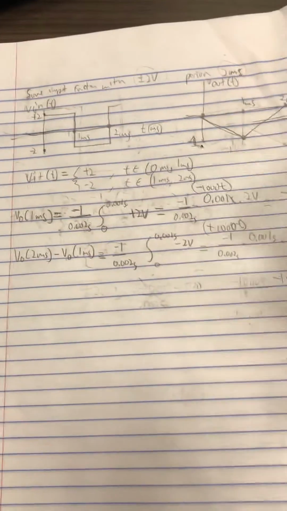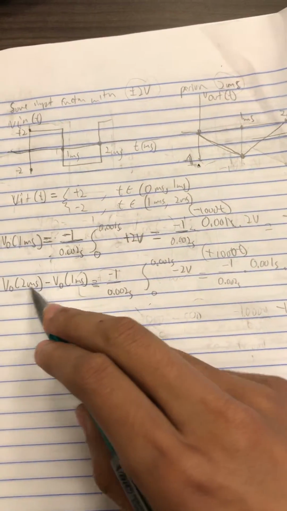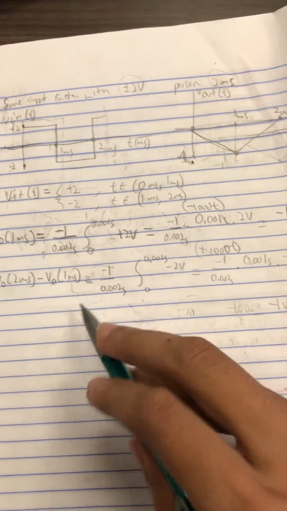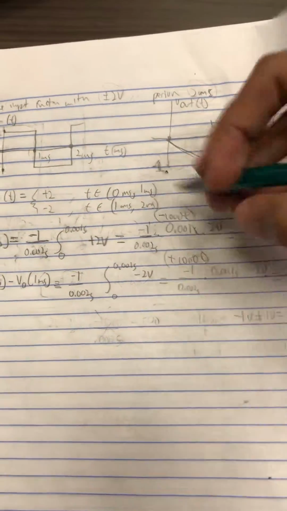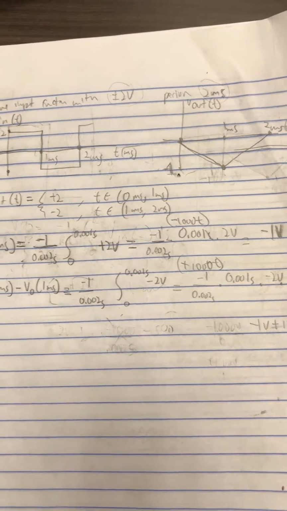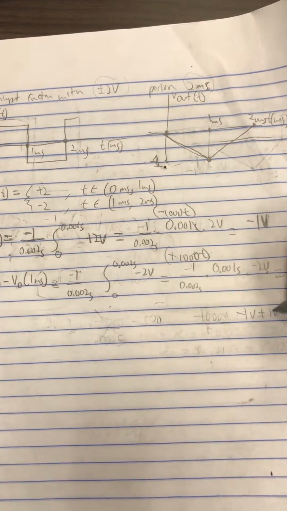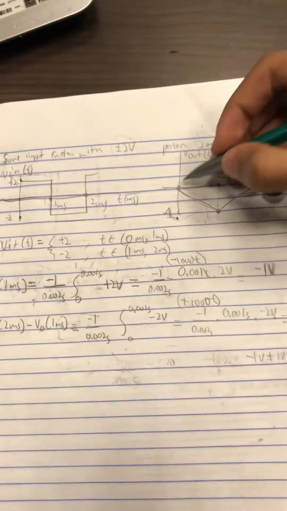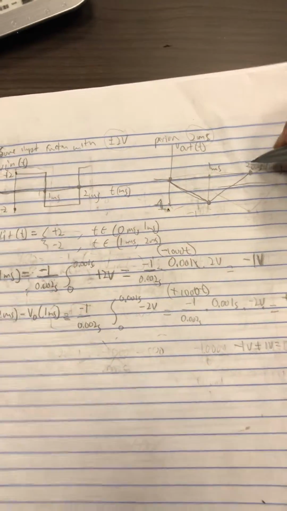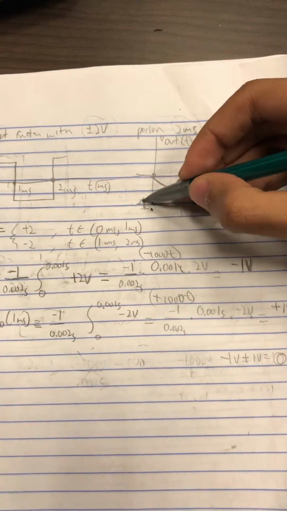And then we can't directly take the integral to find the second point, so we take the difference between V out at 2 milliseconds and V out at 1 millisecond, and that equals this integral with all the values plugged in. After we do the math, we end up with +1 volt, and since it's +1 volt from this point, it is -1 volt plus 1 volt equals 0 volts at 2 milliseconds, and that would be this point here. So once again, it is a triangular waveform that looks very much like what we had before, only this time the period is 2 milliseconds. Of course, the amplitude is still 1 volt.